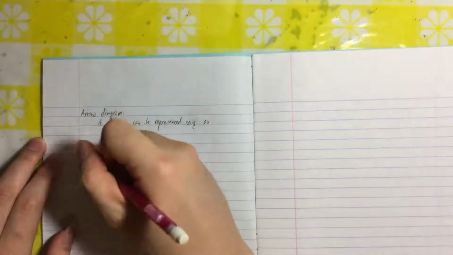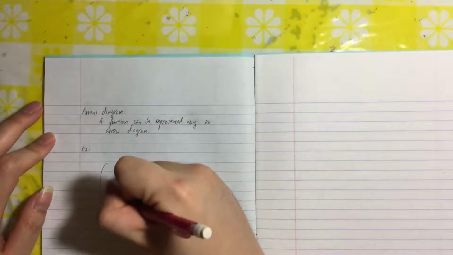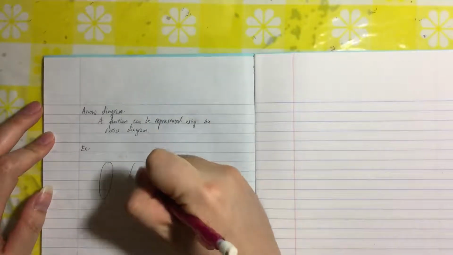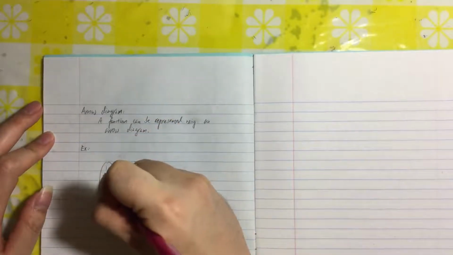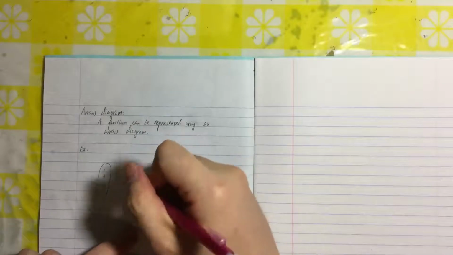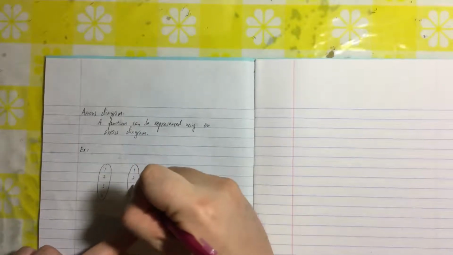For example, consider this arrow diagram. There are two sets. One set contains numbers 1, 2, 3, 4. Another set contains numbers 1, 2, and 3. The arrow looks like this.